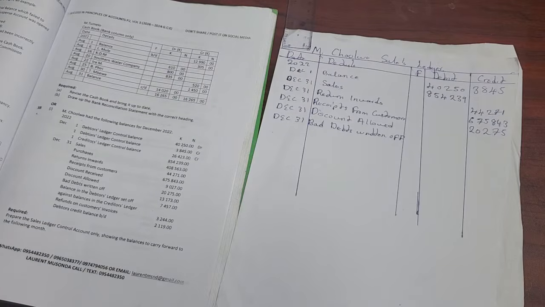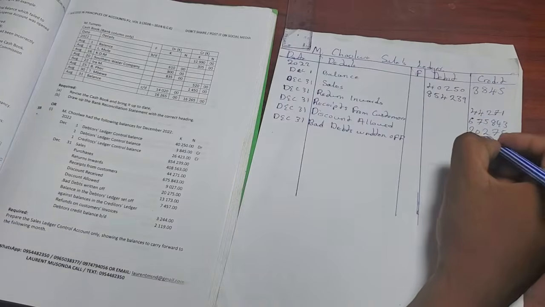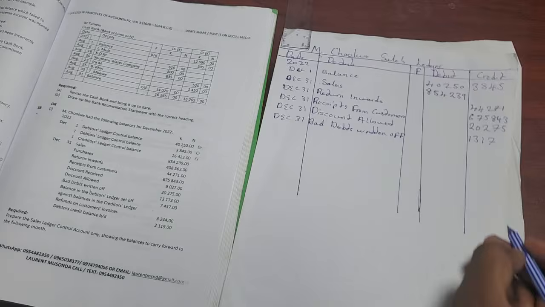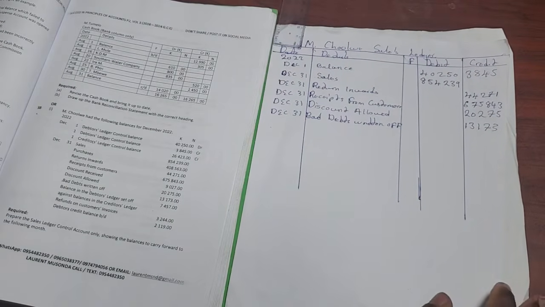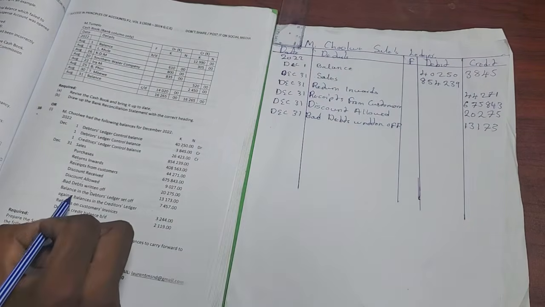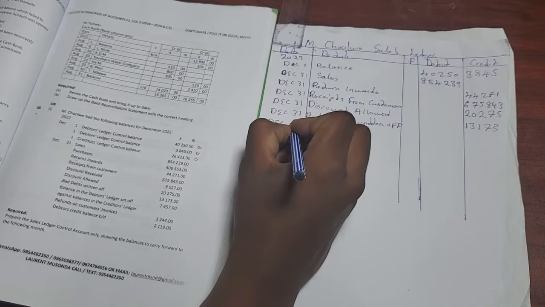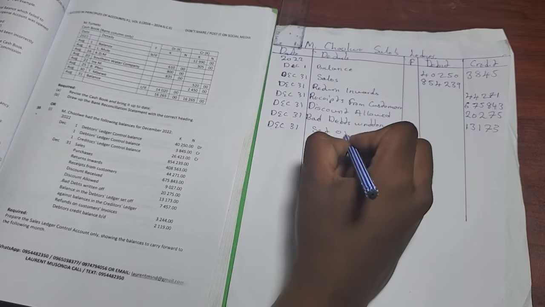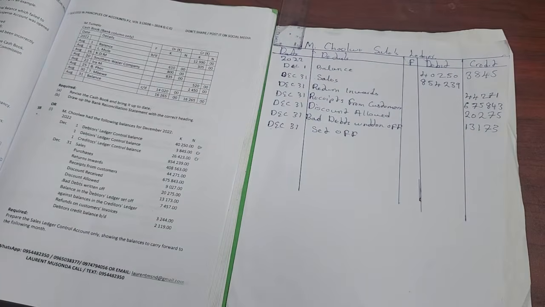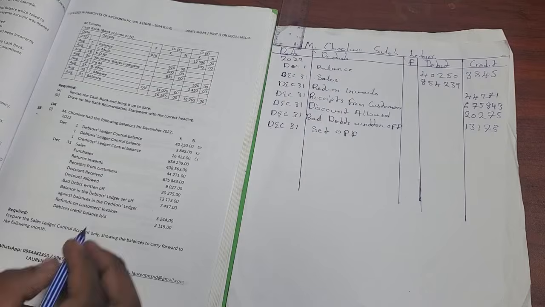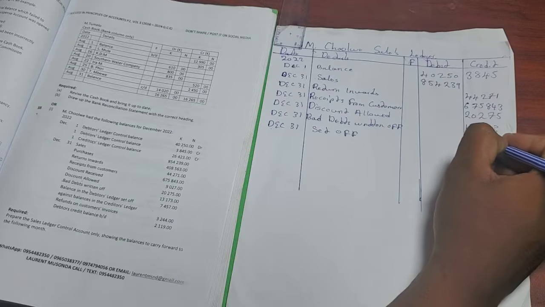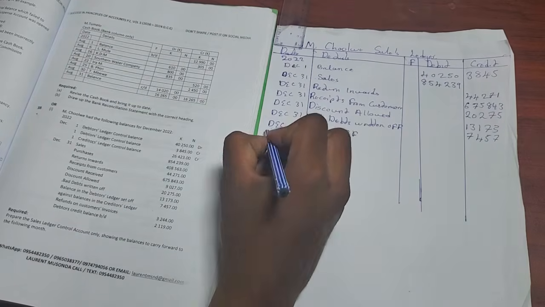Bad debts written off is going at 13,173. Then we have a set off. The set off is going at 7,457.